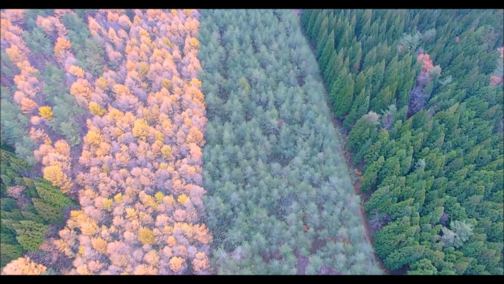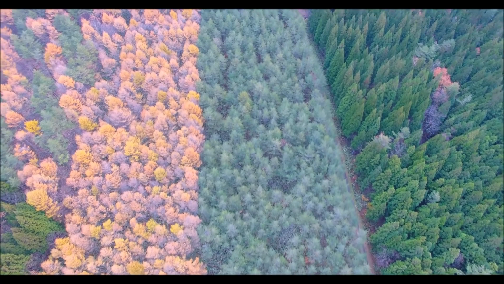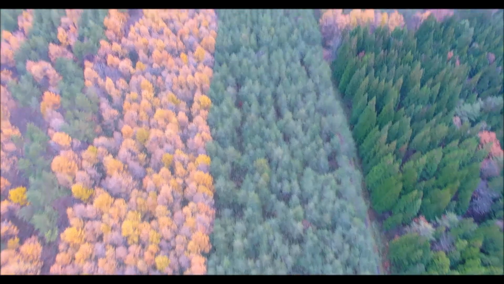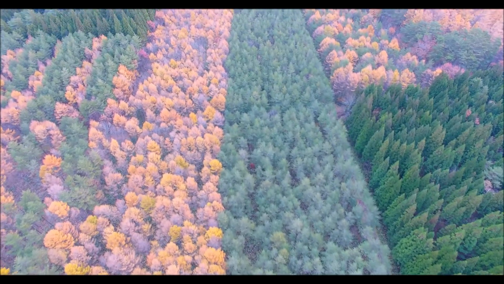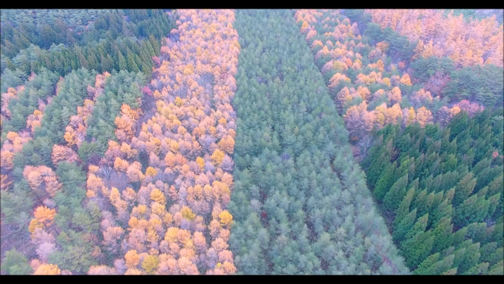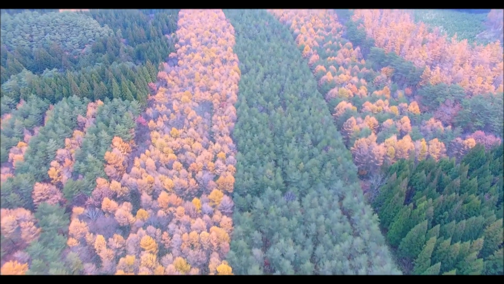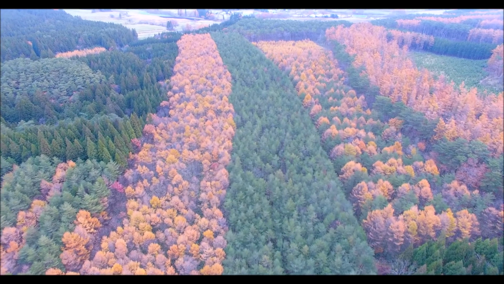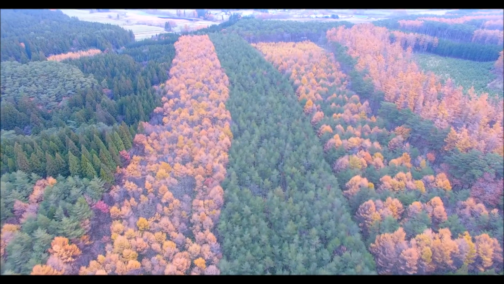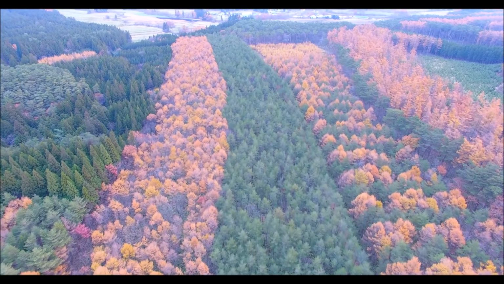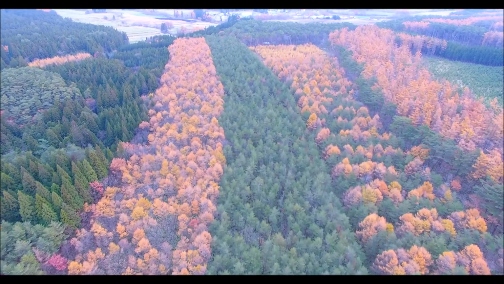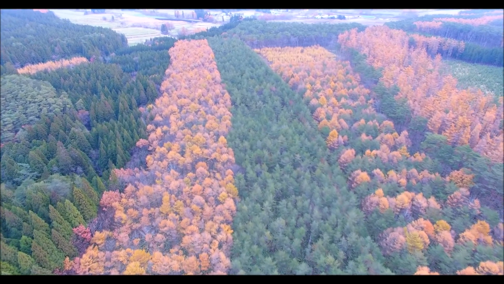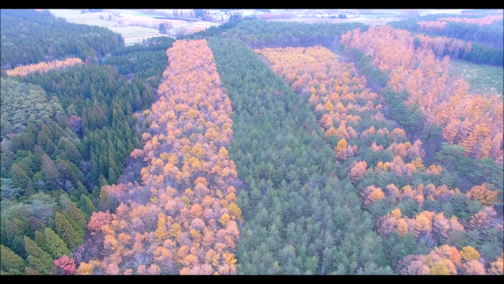So not all the trees change their color at the same time, and not all the trees lose their leaves at the same time. This is something that, for me at least, was quite interesting. We always thought that if we have images and we can recognize which color certain tree species change, we could identify that tree very easily in autumn.